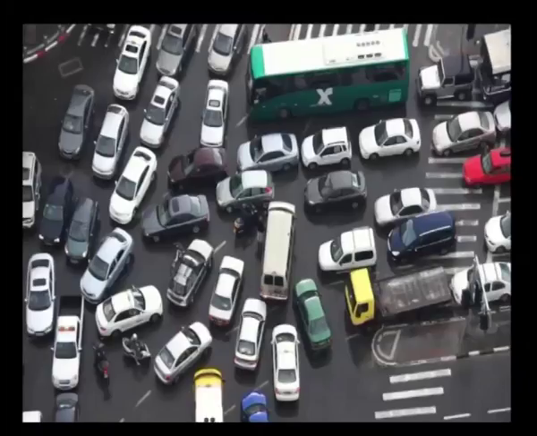Supposing it is a single way, and one car comes from left to right, and the other car goes from right to left, and both the cars meet at a point wherein neither car will be in a position to move until one of the cars moves out. That is called a deadlock.